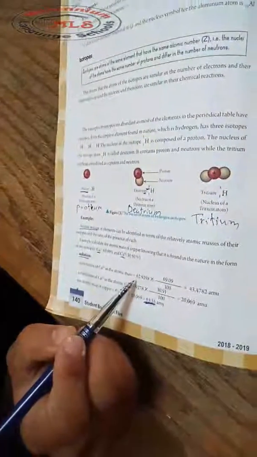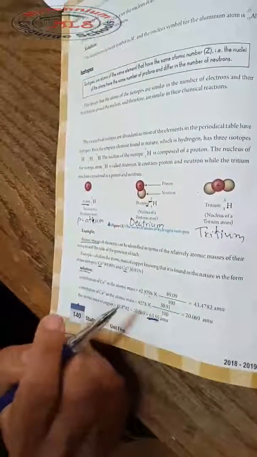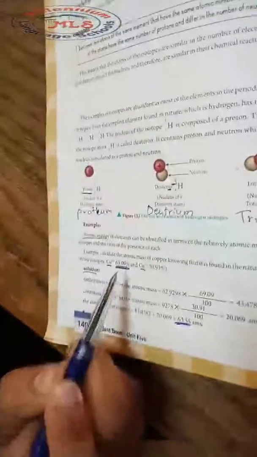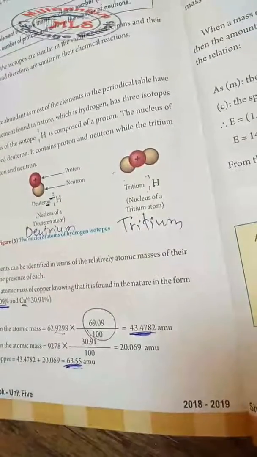Its atomic mass is 62.9. We will multiply this with its percentage, which in nature is given here, 69.009%. So we will write 69 divided by 100. Then multiplying this percentage with the atomic mass, we will get 43.47 AMU, atomic mass units.